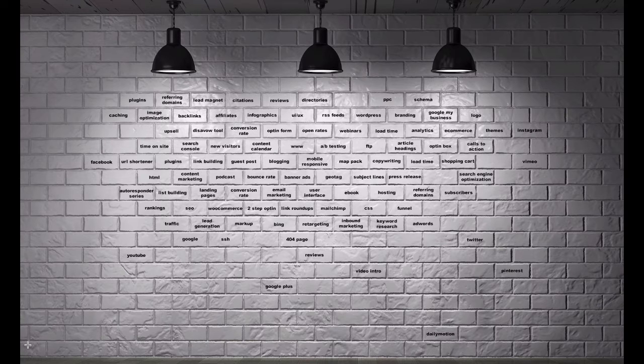So this is where it really helps to look at it from a high-level macro point of view, if you're a business owner, an entrepreneur, or a marketing manager, to be able to identify all the moving parts and how each part relates to the next one.